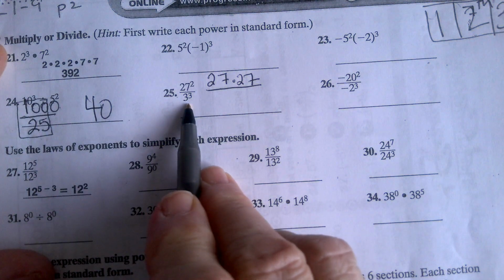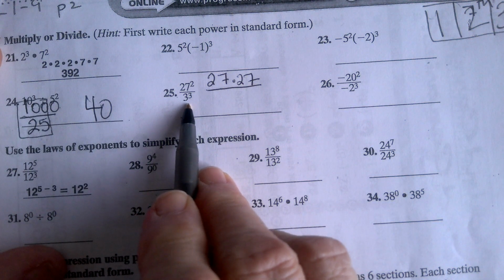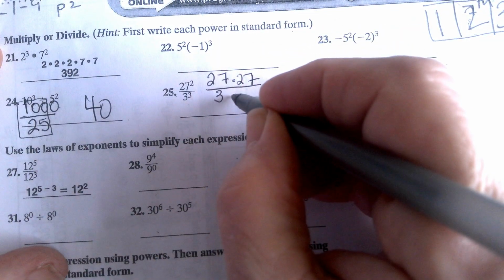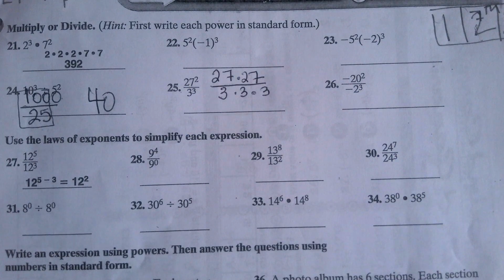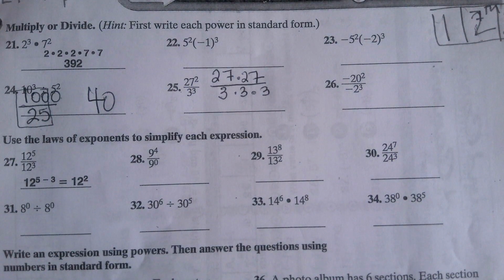How many 3s are there on the bottom? 3. So 1, 2, 3. So before I say anything, does anybody have an idea of something you could do without multiplying? I know, but I don't know. You know, but you don't know?